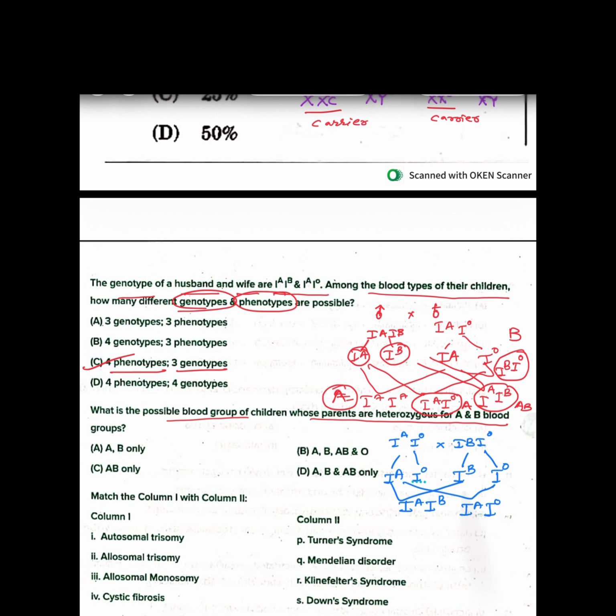So next question, A crossed with B, do the same thing. You will get AB, A, B and O. So B option.